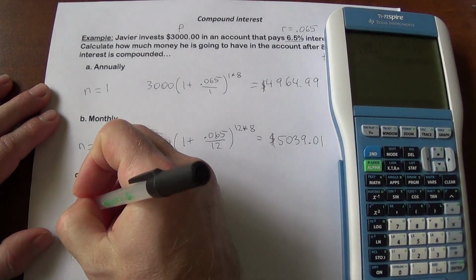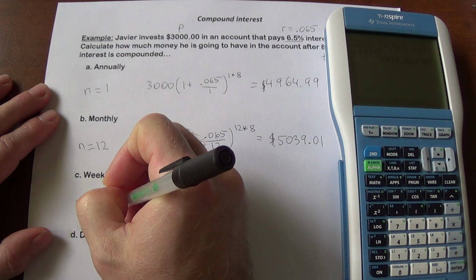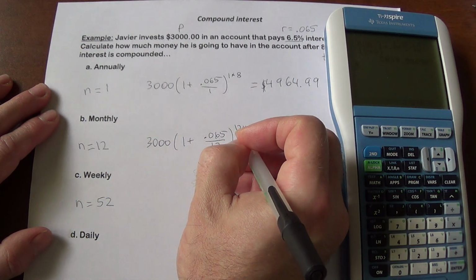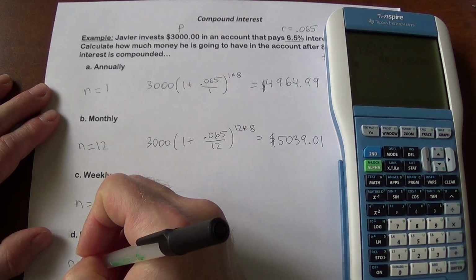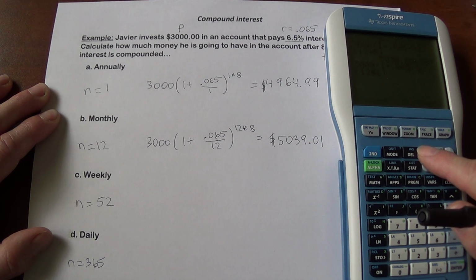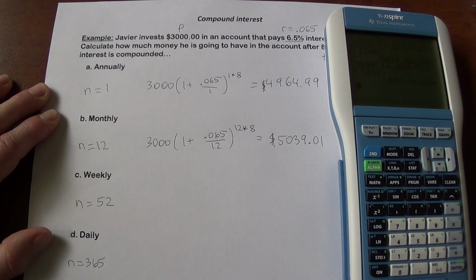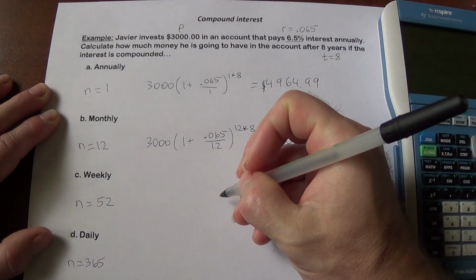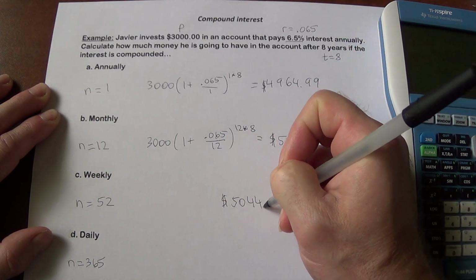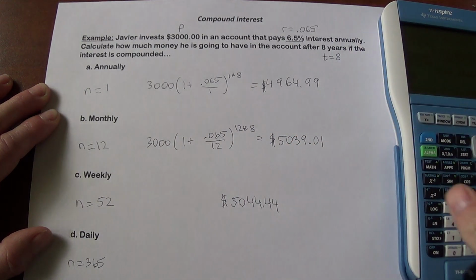Here, n is going to be 52. So I'm going to type it all the same way, except this is going to be 52 and this is going to be 52. And here n is going to be 365. So let's go ahead and do that. For this one, it's going to give us $5,044.44.